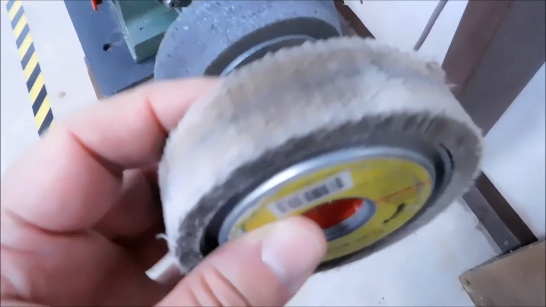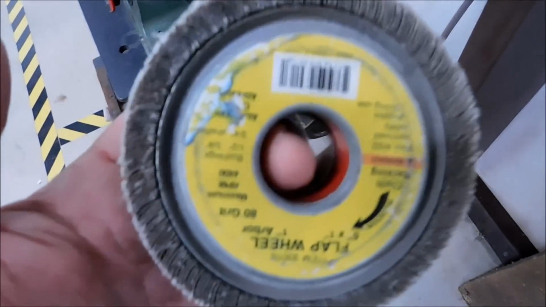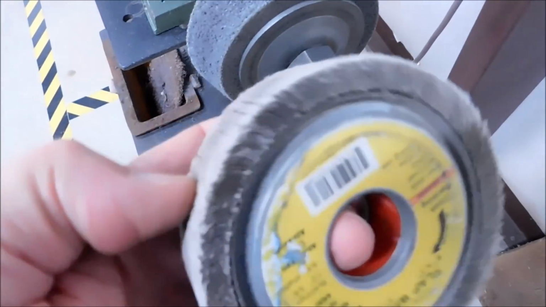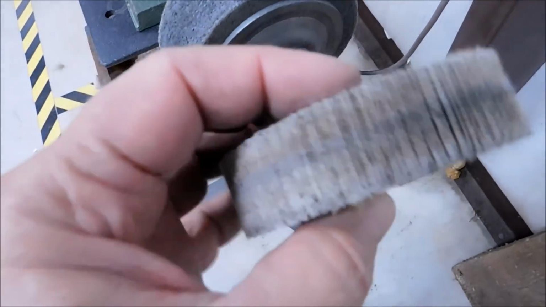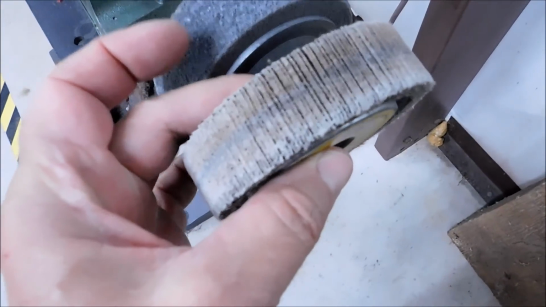And believe it or not, I dress these wheels with a house brick because they're readily available. Everybody's got a brick laying around. Just press it up against it, walk it back and forth, and away you go. Flat. All right.